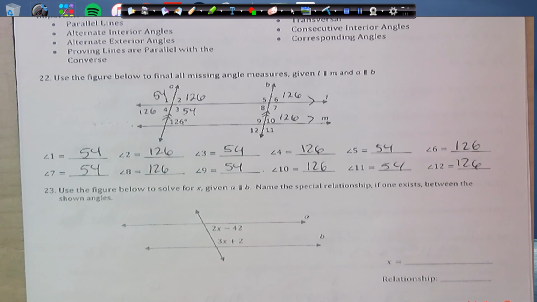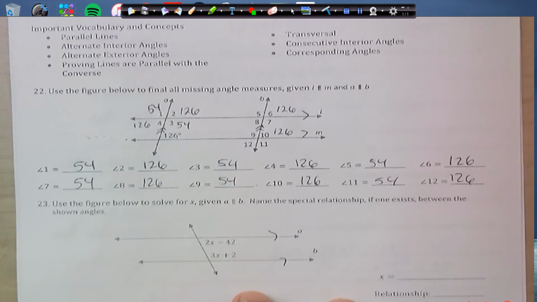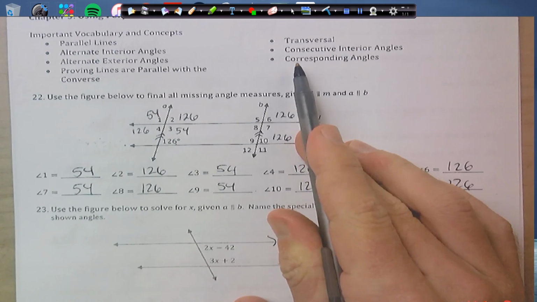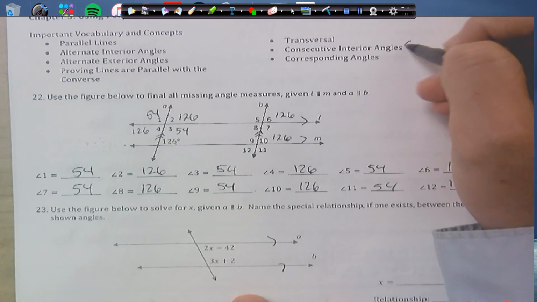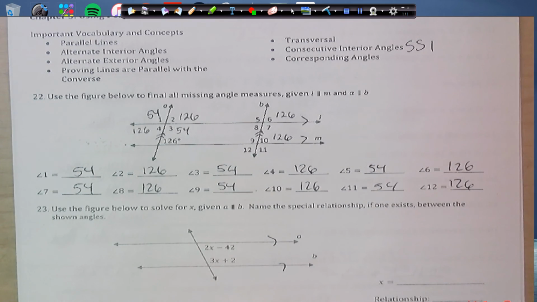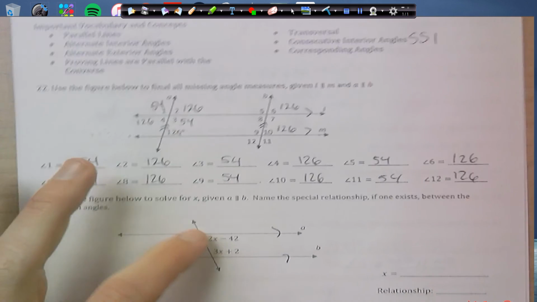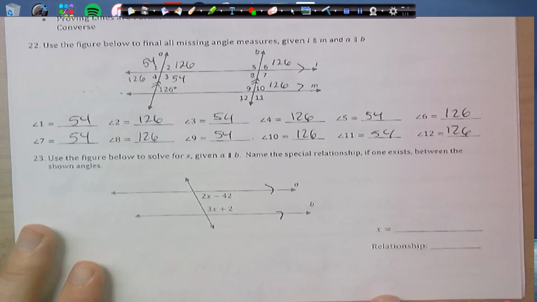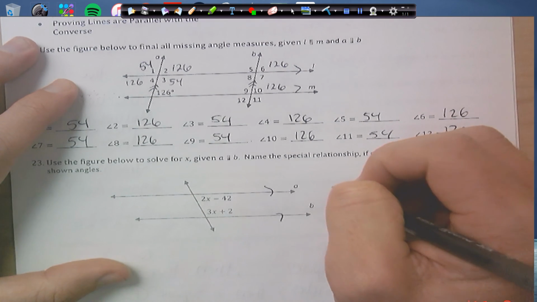At the bottom it says, use the figure below to solve for x, given A and B are parallel. So these are parallel. Name the relationship. At the top, our vocab has consecutive interior angles. We're used to same side interior. It's the same meaning. It means two angles that are on the inside and they are consecutive, or we call it same side. So what we do is we can just go ahead and add those two together.